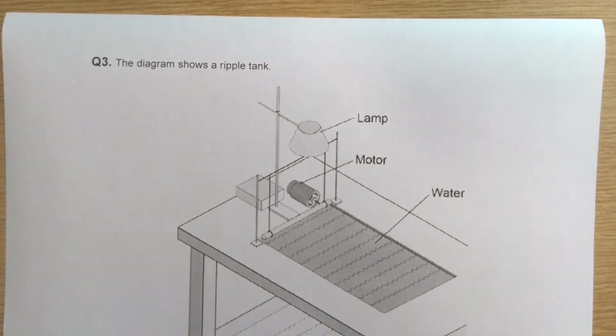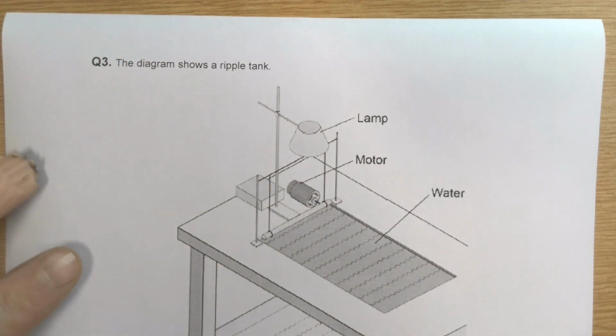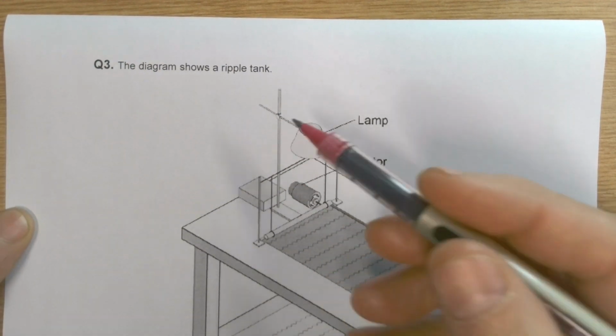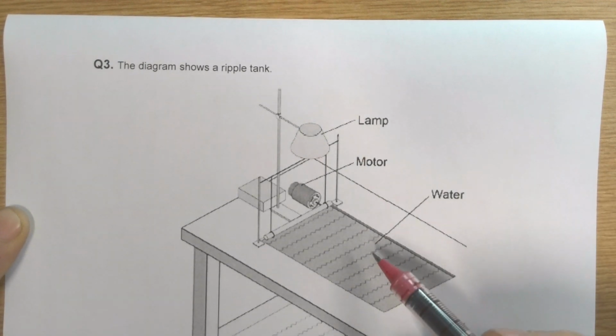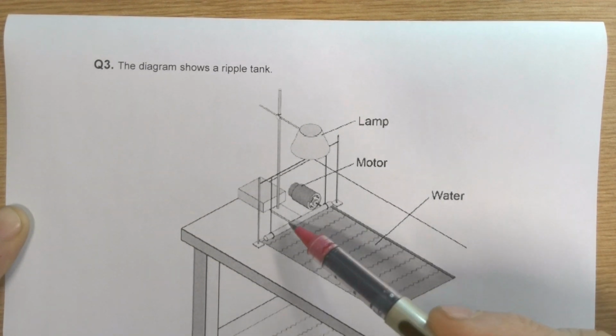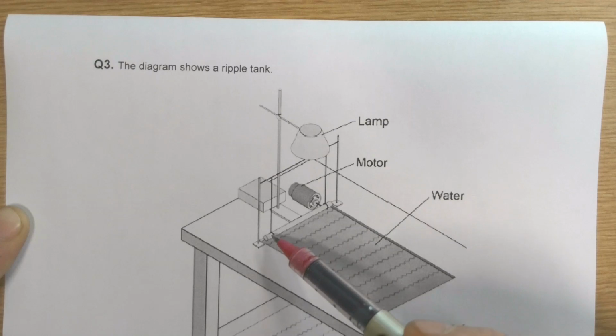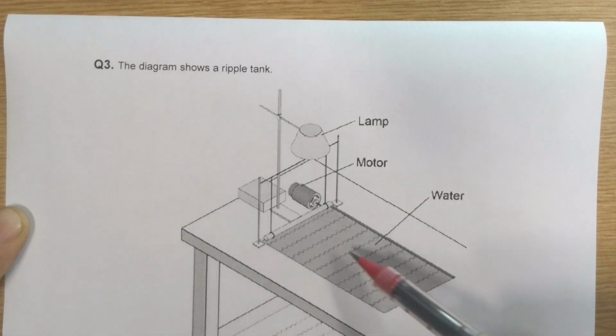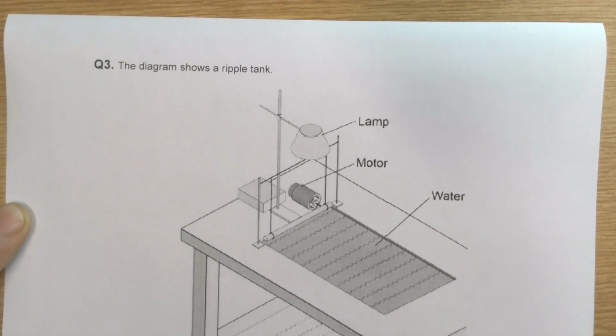Question 3a and b for waves. So the diagram shows a ripple tank. Remember, a ripple tank is something you should have seen, it's one of your required practicals. It's just water, and there's a simple motor connected to a beam. The beam goes up and down and creates a regular wave going through the water.